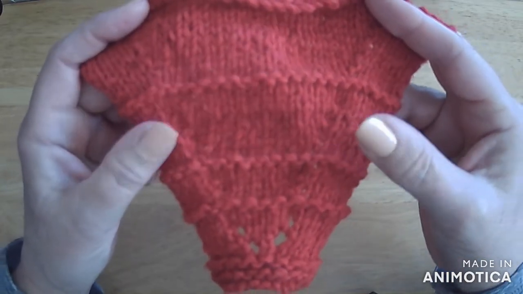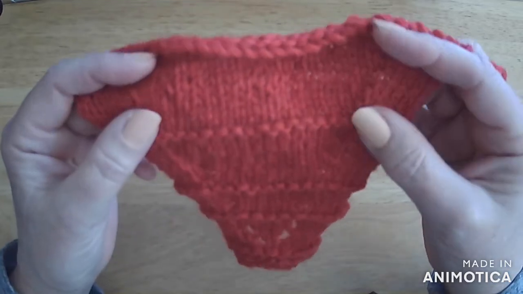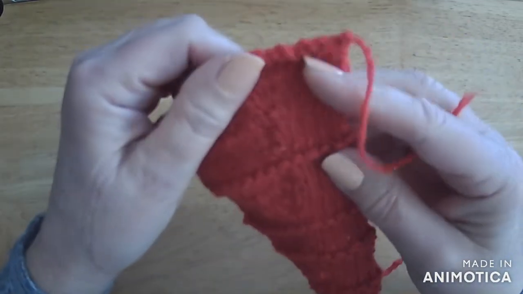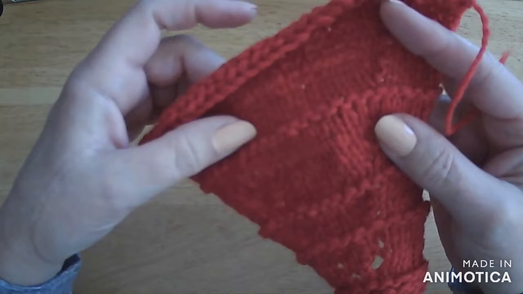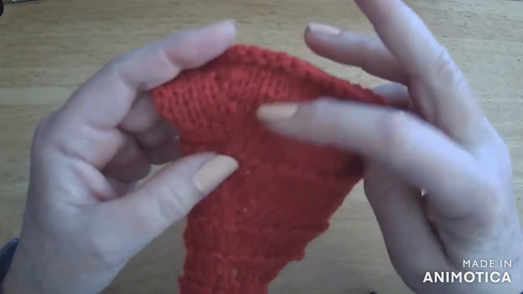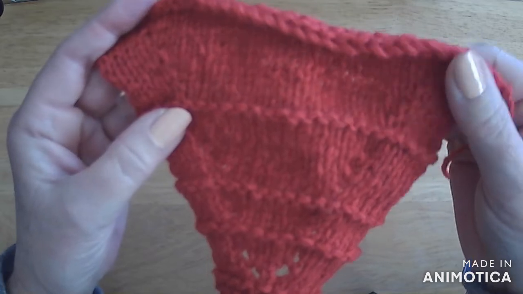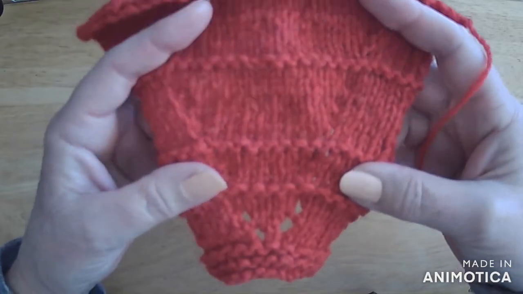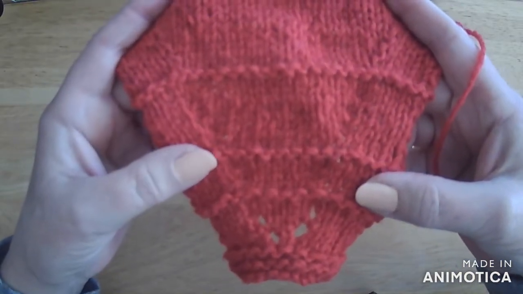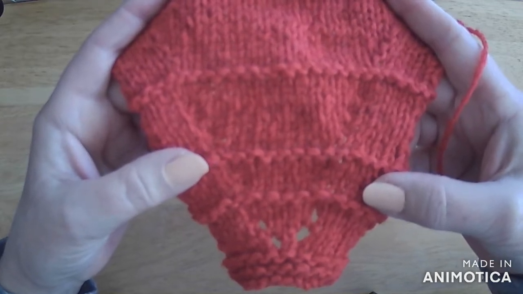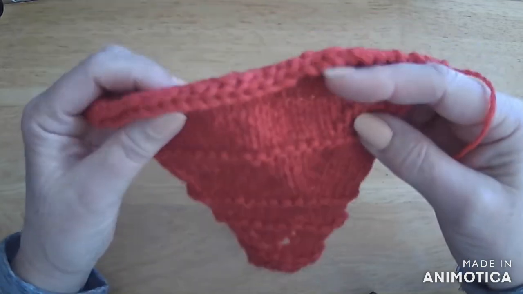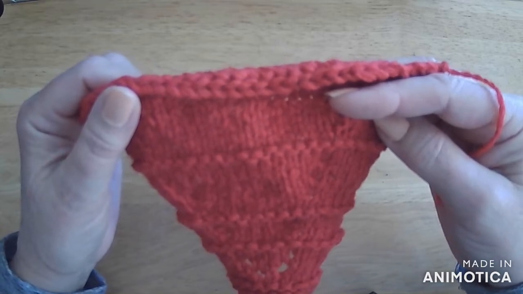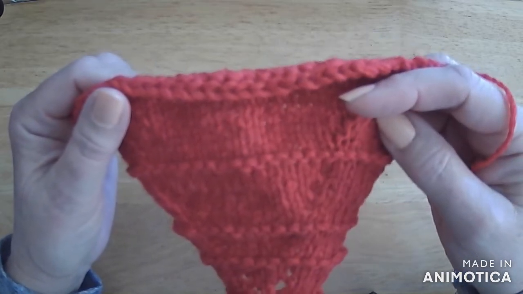There isn't a huge difference between the lifted increases and the make one right and make one left increases, but these ones perhaps show up a little more in your design. So if you want to give a slight highlight to your increases, that's the stitch that you'll want to do. And all in all, I tend to find they look maybe just a little bit tidier than your lifted increases as well. So the make one right and the make one left, as a personal preference, tends to be my go-to increase.